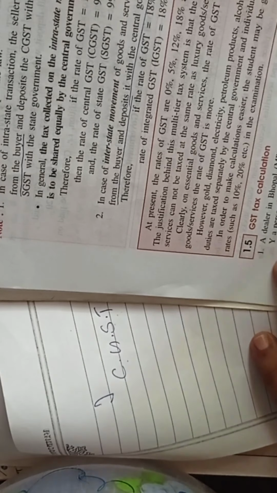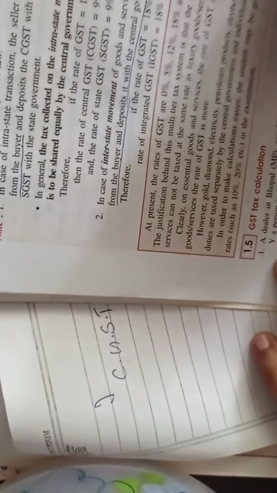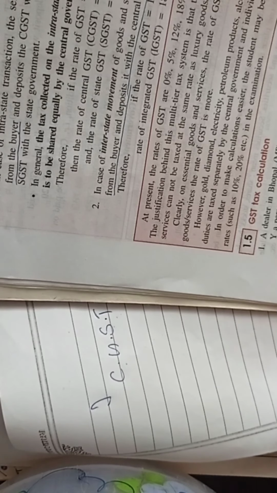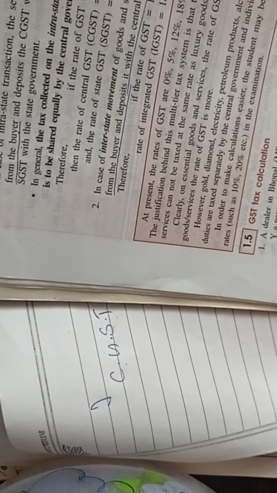That means the tax collected on the intrastate movement of goods and services is to be shared equally by the central government and the state government. Understand? If the transaction is within the state, two types of taxes are there, one by the central government and the second one by the state government. Suppose the total GST is 18%, that means 9% is collected by the state government and 9% by the central government.